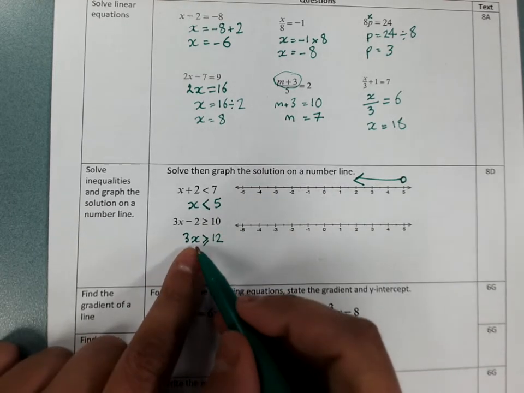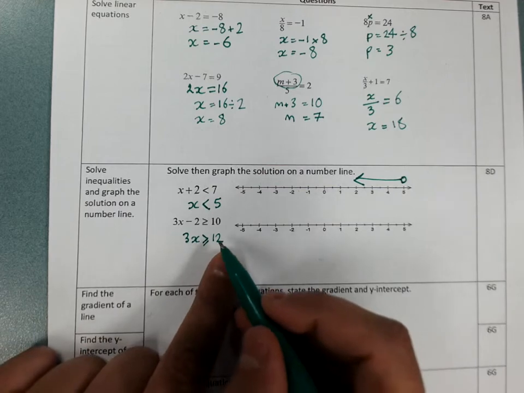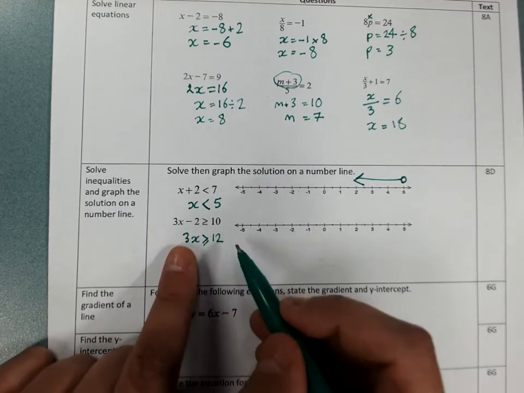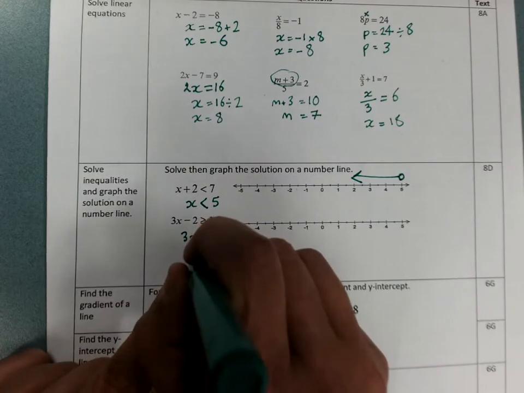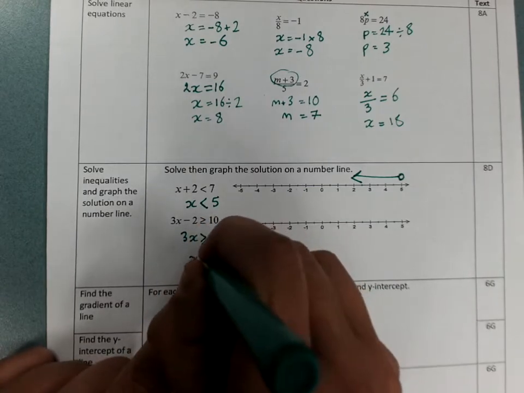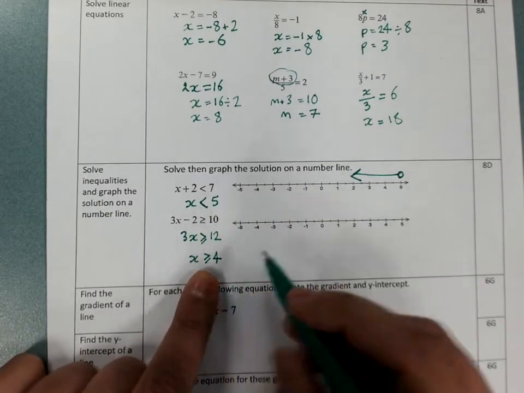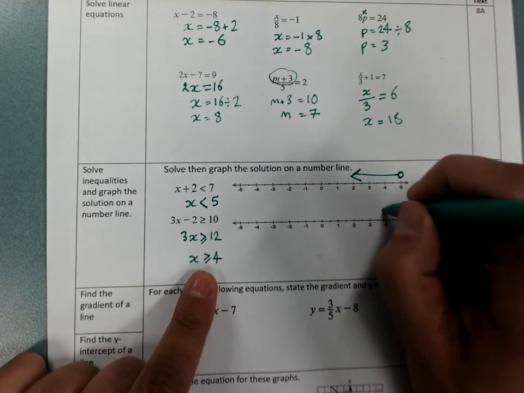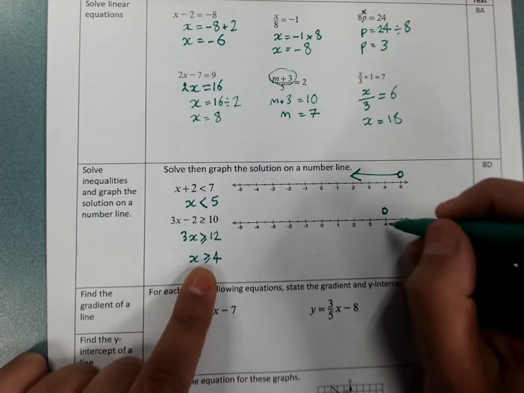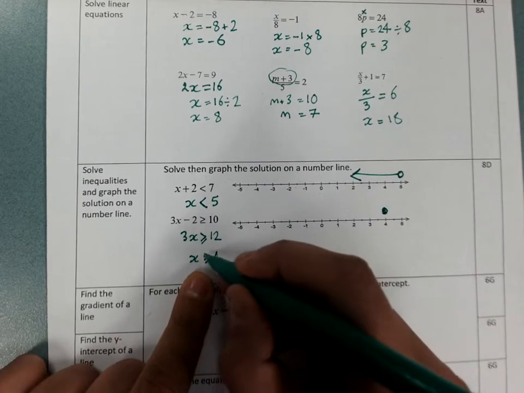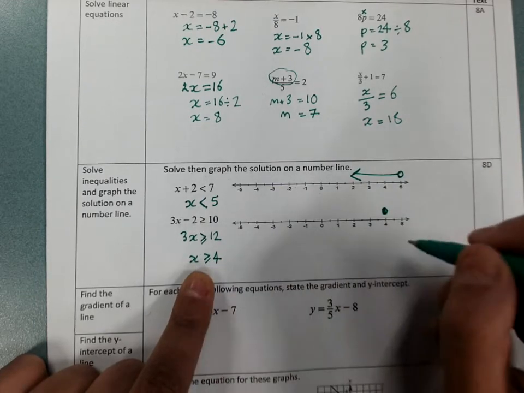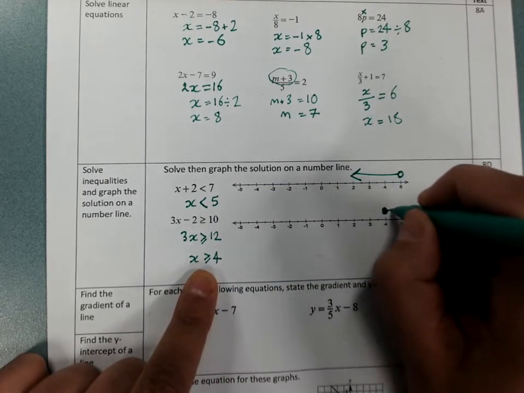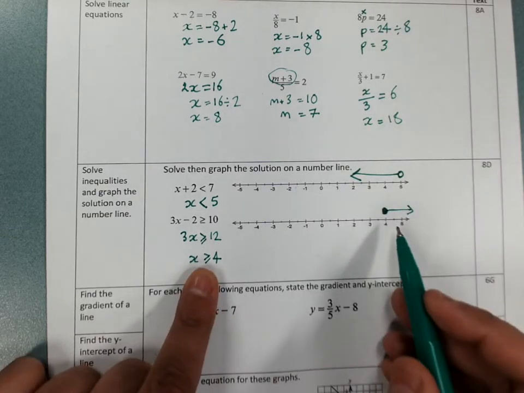I thought of a number, multiplied by 3, I got 12. To reverse multiplying by 3, I divide by 3. Put in the correct sign. Put your circle where the x is, because it could be equal, that's what the less, more than, or equal to means. We colour it in, arrow in the same direction as the sign.